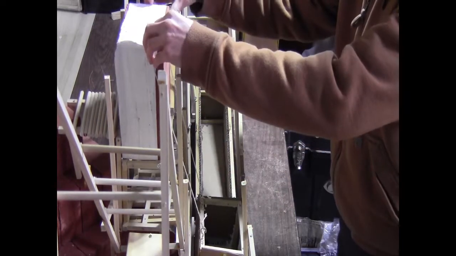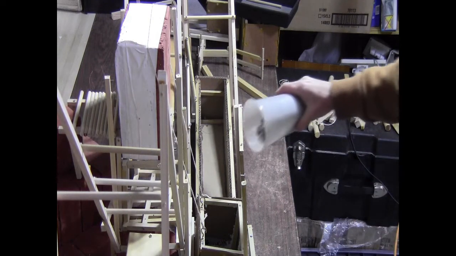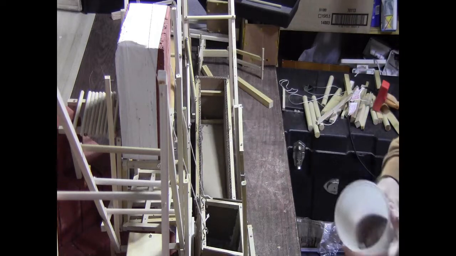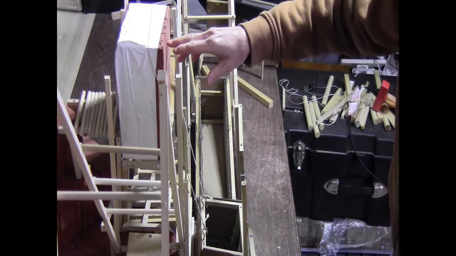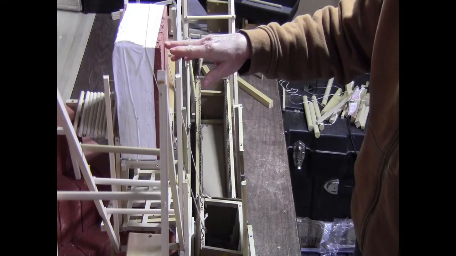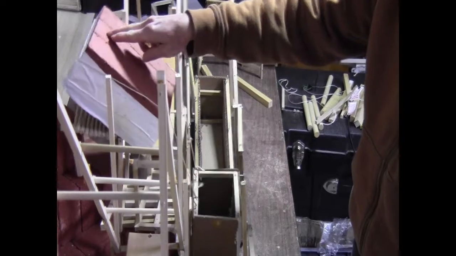You add weight to the crate. Doesn't take that much. Workers would then use ropes to pull, or you'd use a pull rack more likely, or both. And with the pull rack or with the workers, it rolls, it goes into its first position.